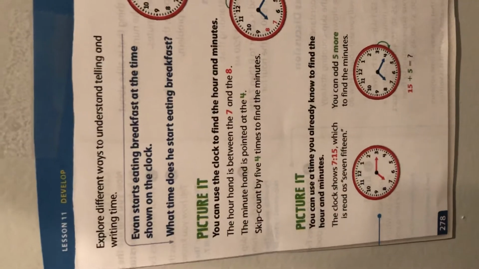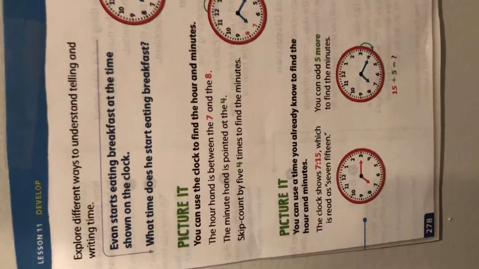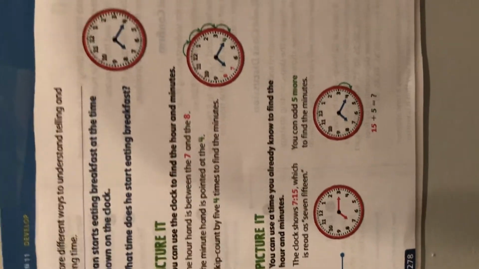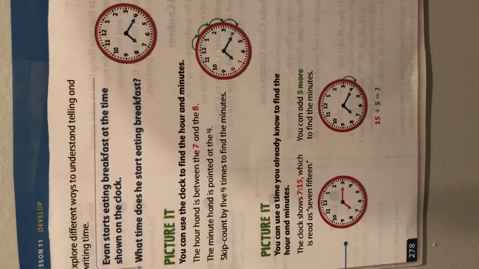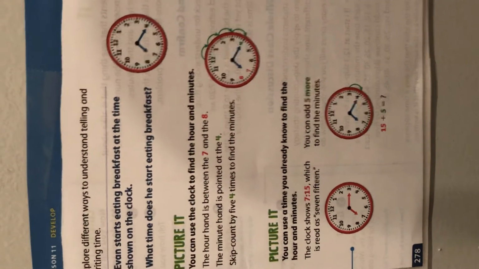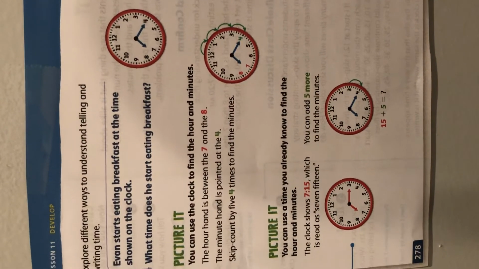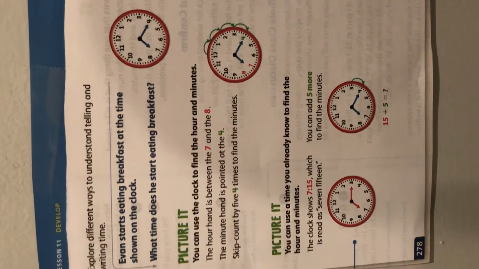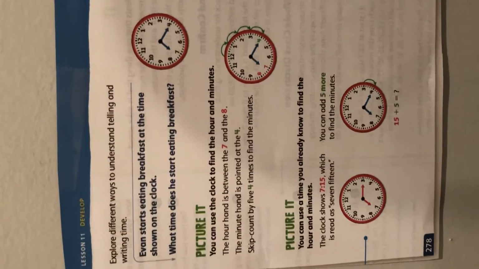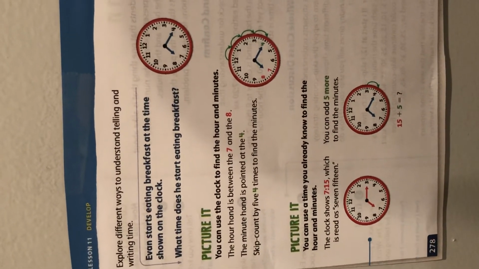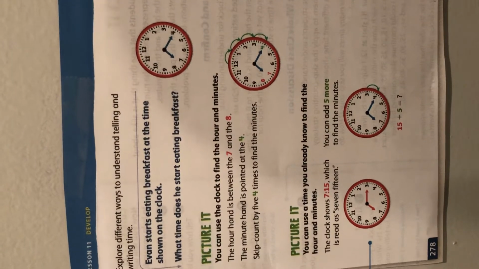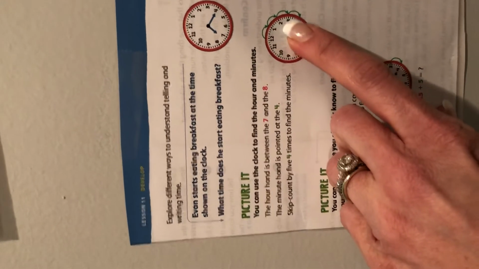So, different ways that we can figure out this problem. These are different strategies, boys and girls, okay? Evan starts eating breakfast at the time shown on the clock. What time does he eat breakfast? The strategy is picture it. Some of you might have done this strategy. You can use the clock to find the hours and the minutes, okay? So the hour hand is between the 7 and the 8. The minute hand is pointed at the 4. Skip count by 5, 4 times to reach the number. And that's what we did. 5, 10, 15, 20. 20 minutes, okay?